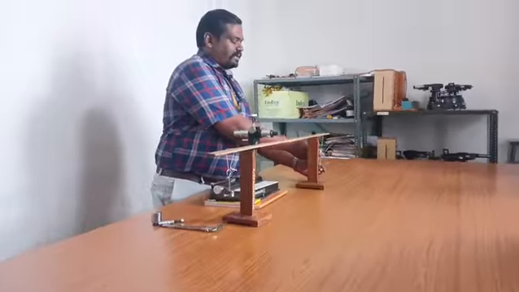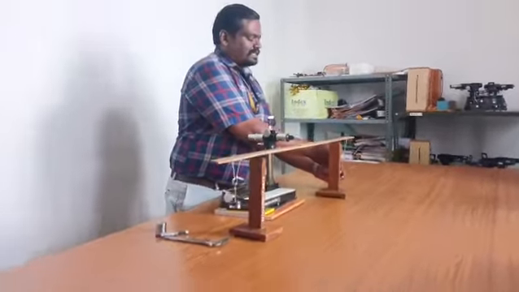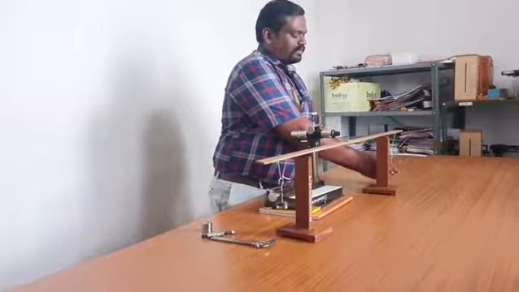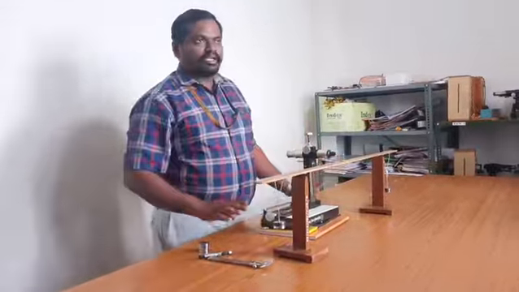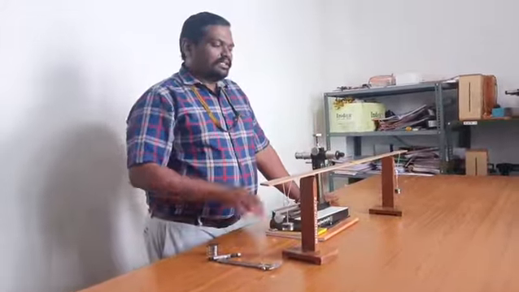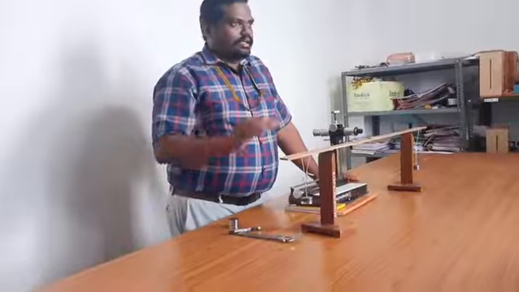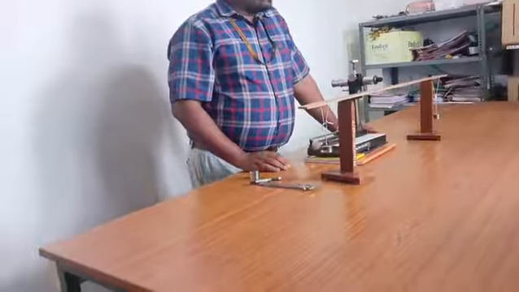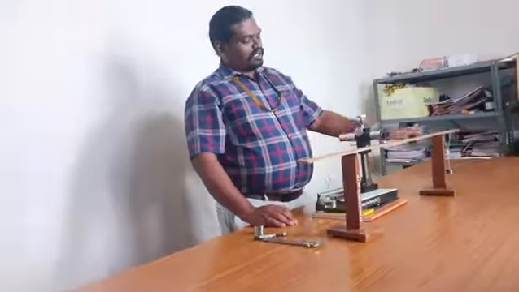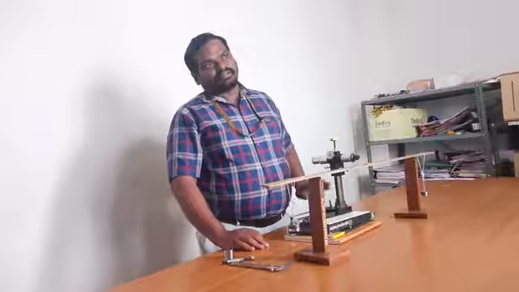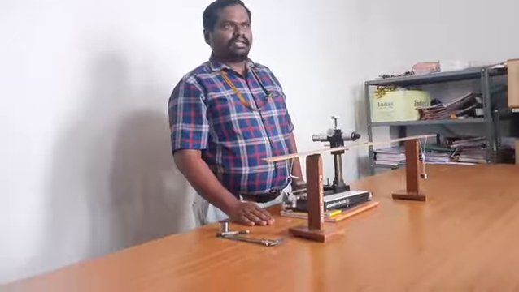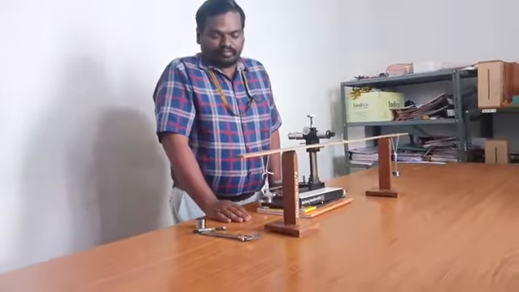In this uniform bending method, it's an elastic material. So if we insert the weight, the scale will be raised by a small portion. At this place we are not seeing a normalized reading, so we take the microscopic reading.